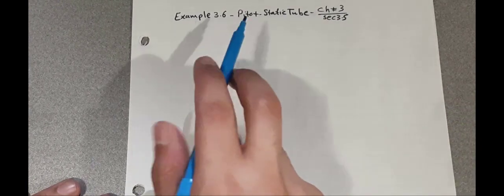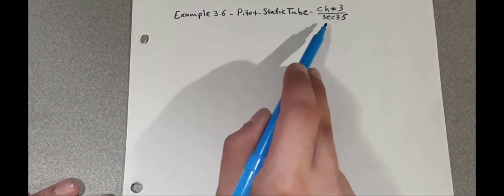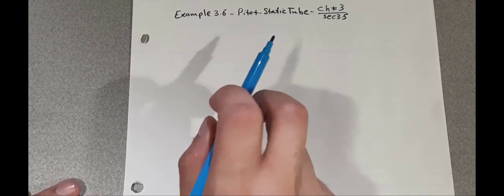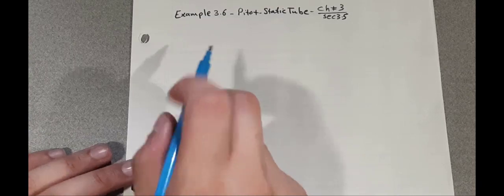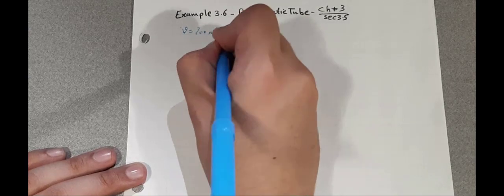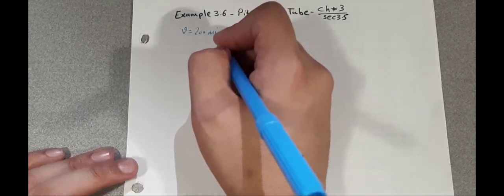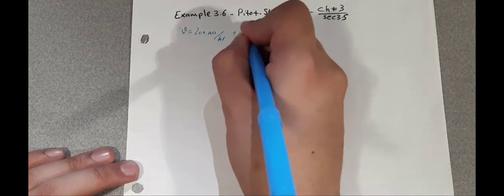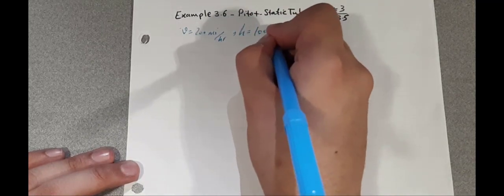So welcome guys to this part, which is the problem solving of example 3.6, about the pitot static tube in chapter 3, section 3.5. The question is, we have an airplane flying at a velocity of 200 miles per hour at an elevation of 10,000 feet in a standard atmosphere.